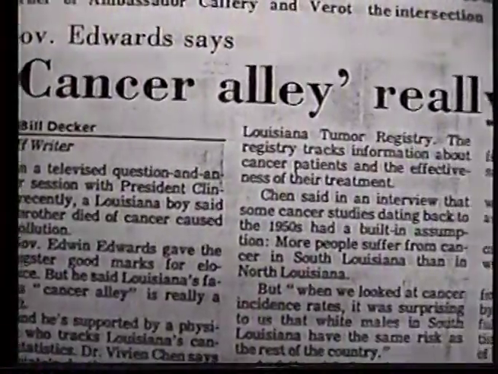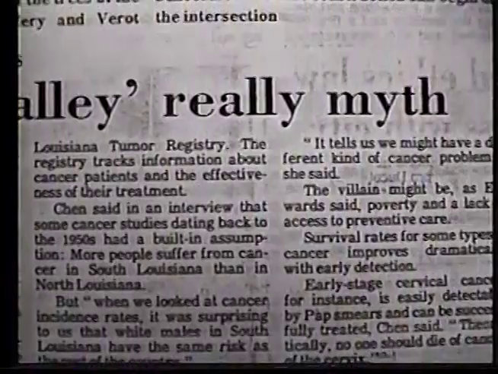And if the governor of this beautiful state believes Cancer Alley is a myth, do his appointees in enforcement agencies feel likewise?